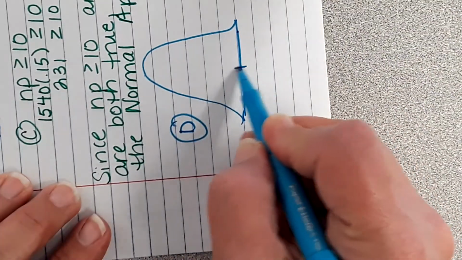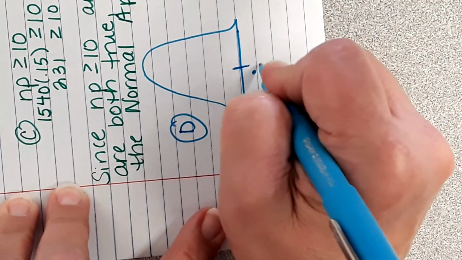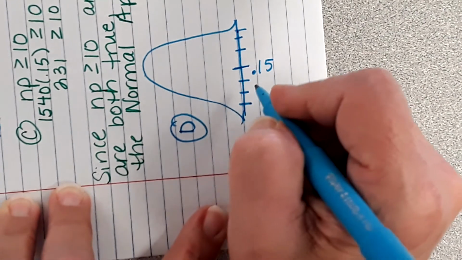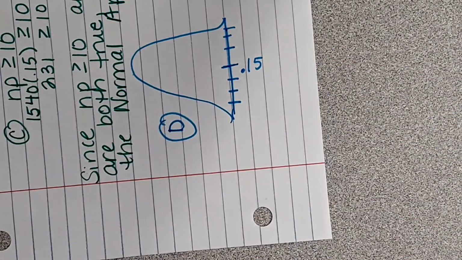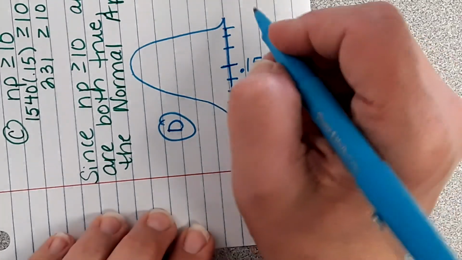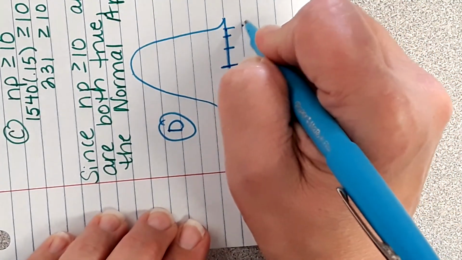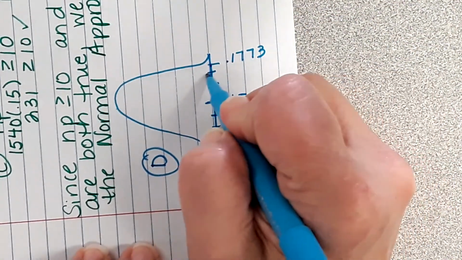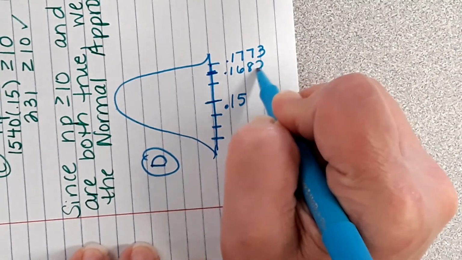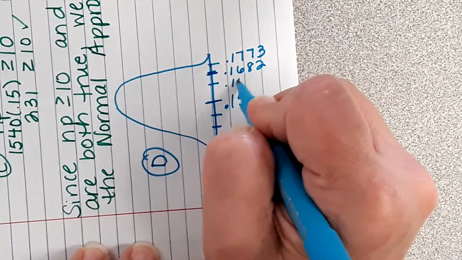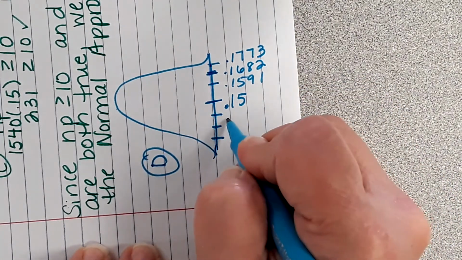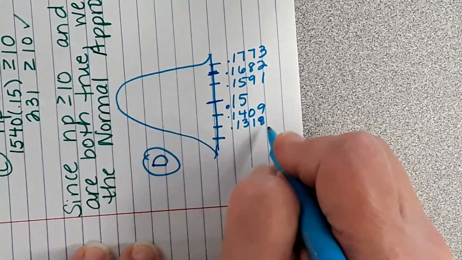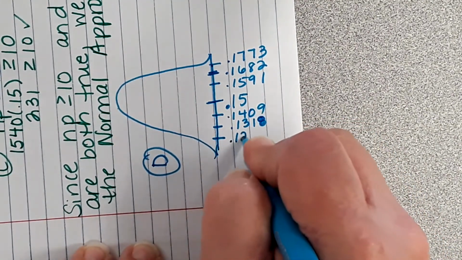Our p is going to go here, and our p is 0.15. Then we're going to go out 3 standard deviations on either side. I have these all written already because I did this problem. Aren't you impressed? So 0.1773, 0.1682, 0.1591. This one is 0.1409, 0.1318, and 0.1227.